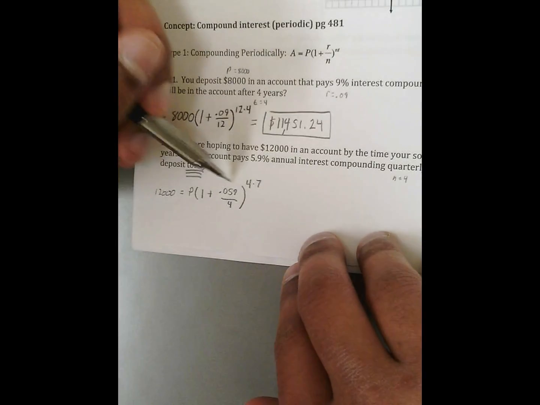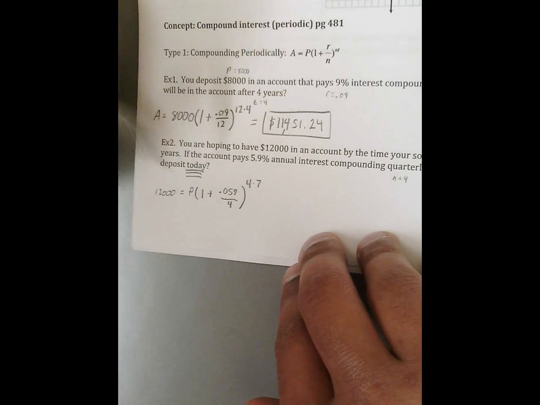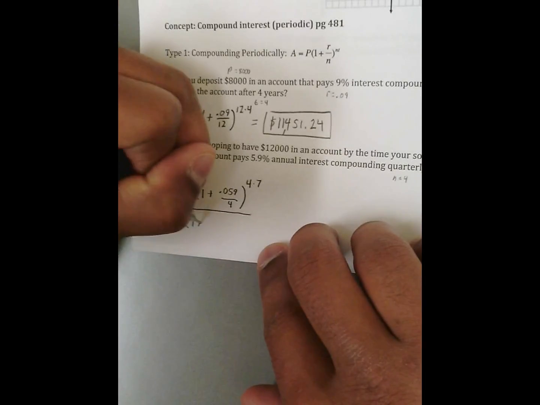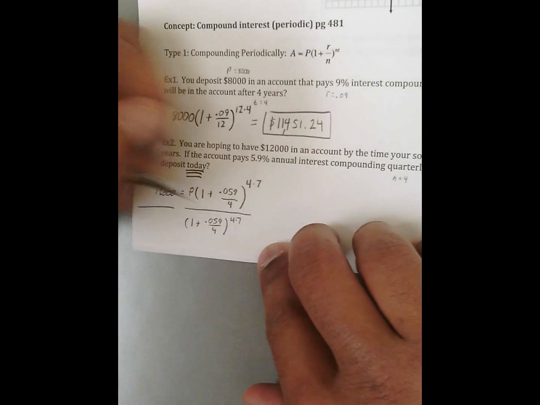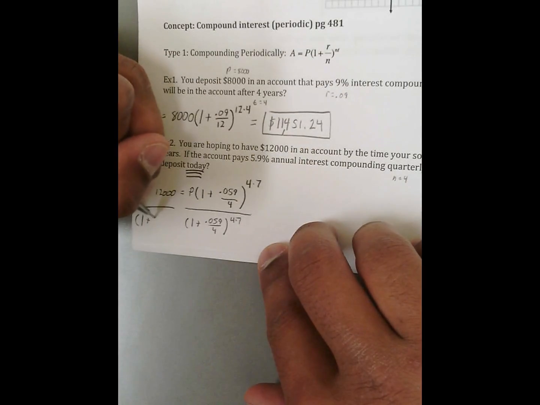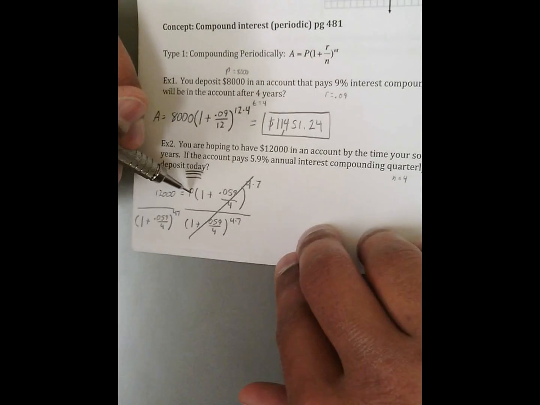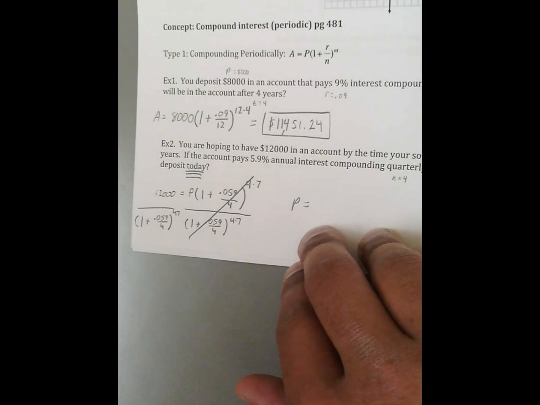Okay, so I need to solve for P. Well, all this is just a number. I could do order of operations and get a number here. So it's a number times P. To get P by itself, I need to divide both sides by this number. That's going to cancel these out. So P is equal to this. So P is equal to, and we'll put this into our calculator.